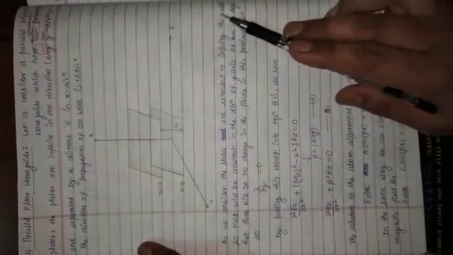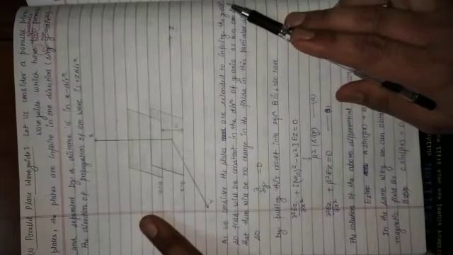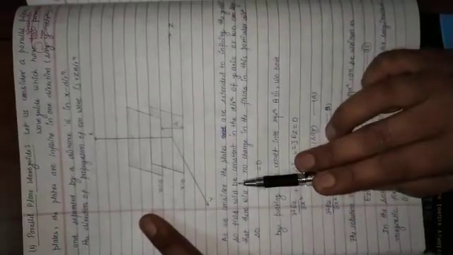As we consider, the plates are extended to infinity in the positive y direction. So the field will be constant in the direction of the y axis, or we can say there will be no change in the fields in this particular direction.